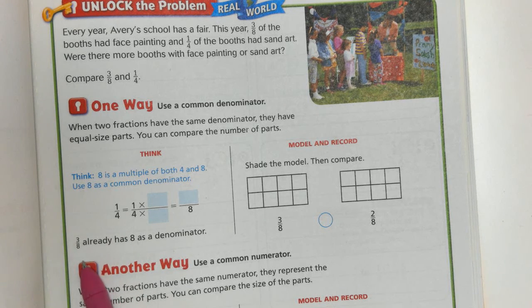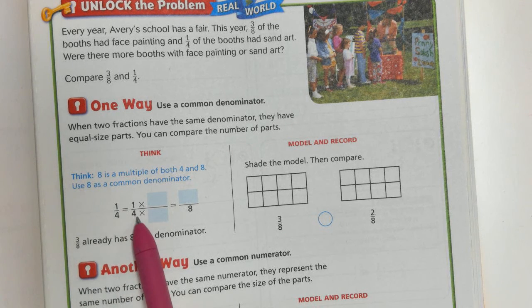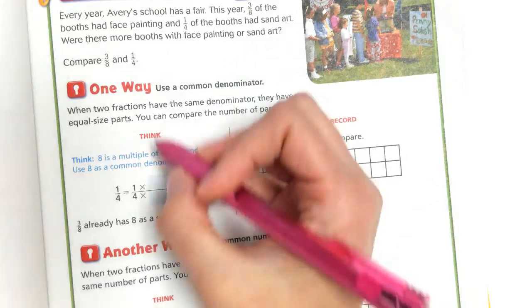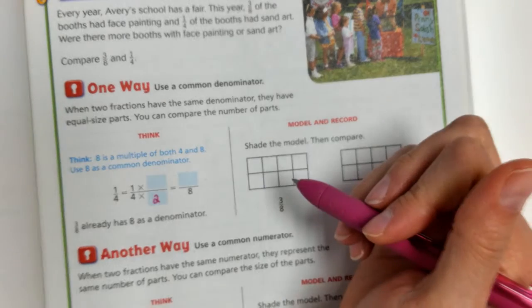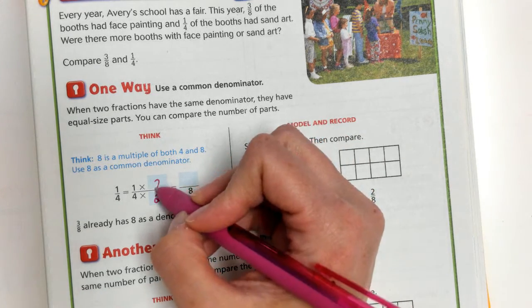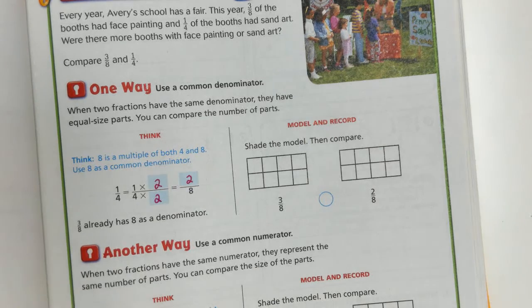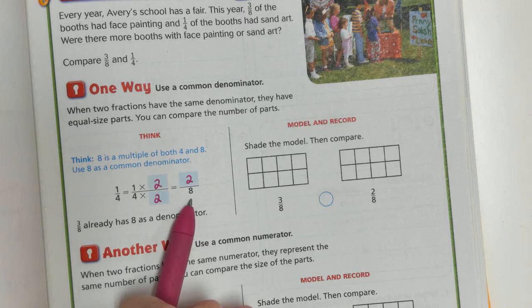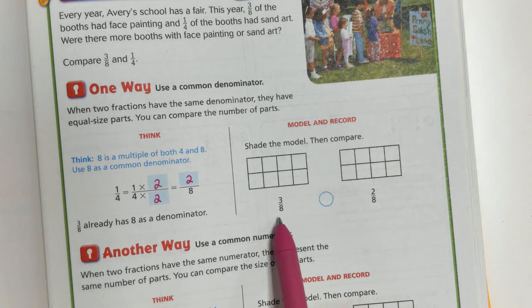So 3/8, I don't have to do anything with it. What about 1/4? 4 times what number equals 8? 4 times 2 equals 8. So what am I going to multiply the 1 times? 2. So when I make 1/4 into an equivalent fraction with a denominator of 8, what is my new fraction? 2/8.